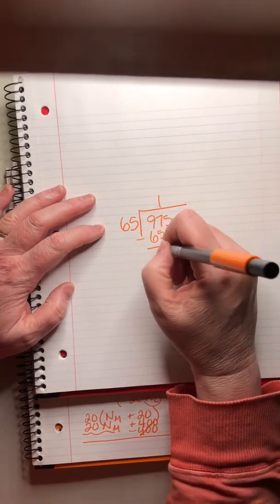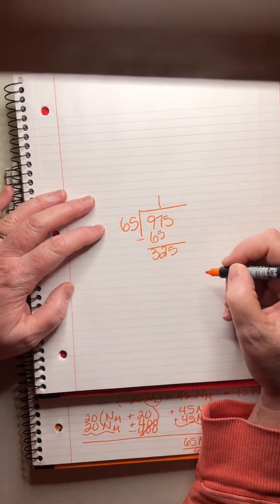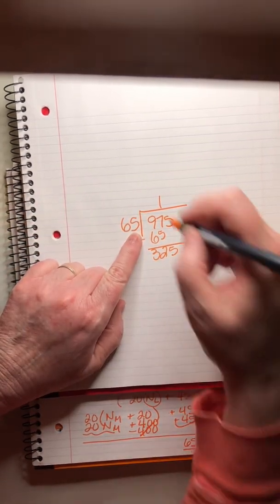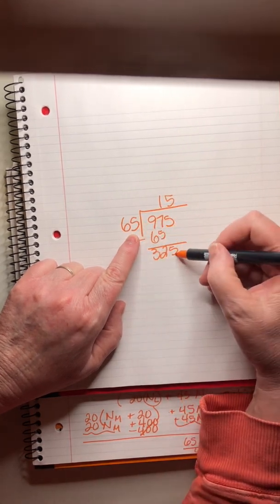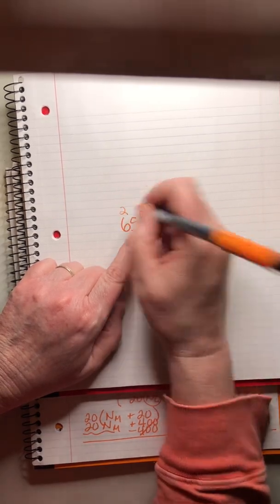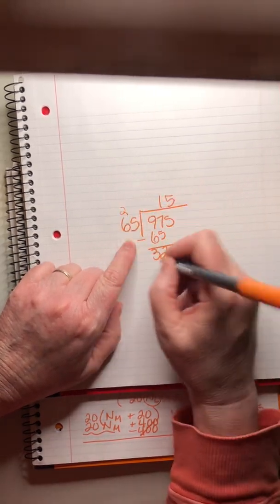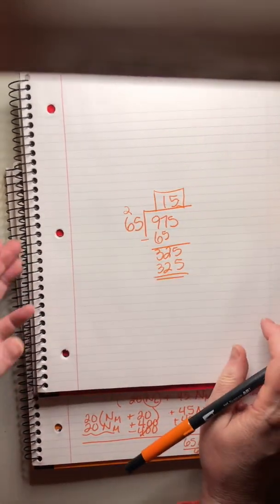I subtract, 325. I'm going to guess it's 5. The reason I'm guessing 5 is because 5 times 5 is 25, and that would give me a 5 right there, right? Oh, and look, 5 times 6 is 30, plus 2 more is 32. That's right. So 15 is our answer.